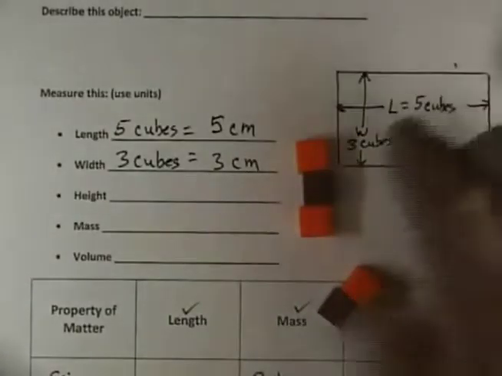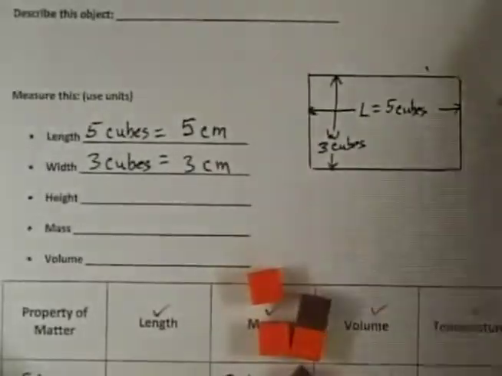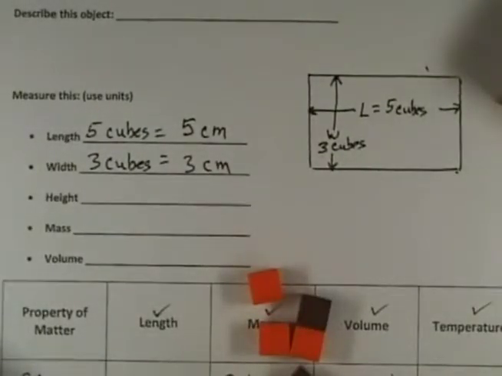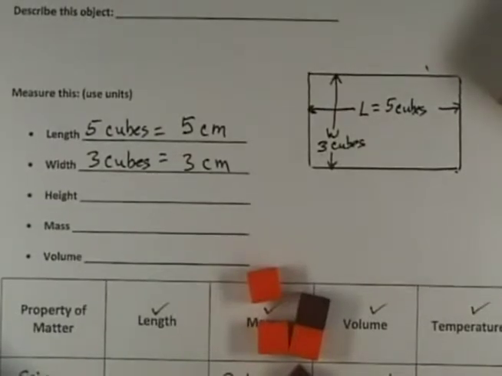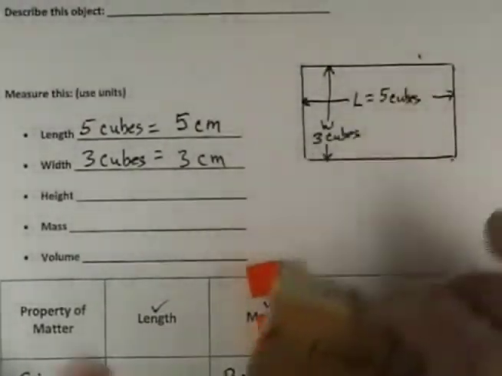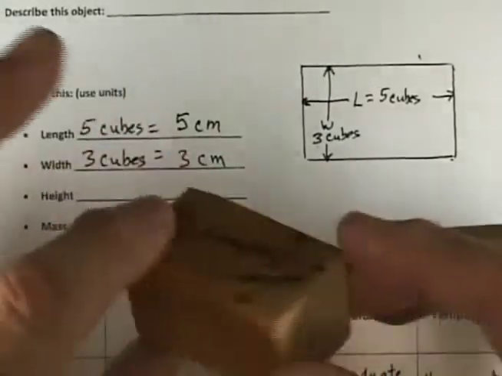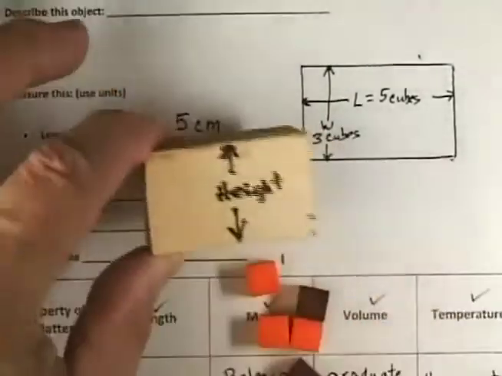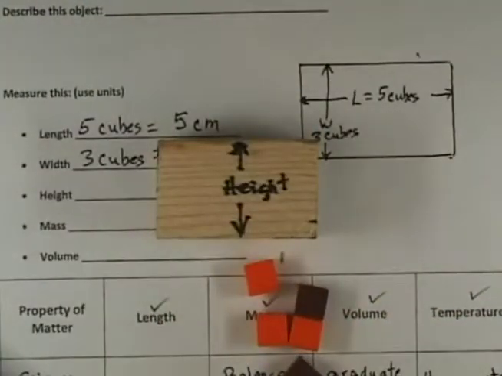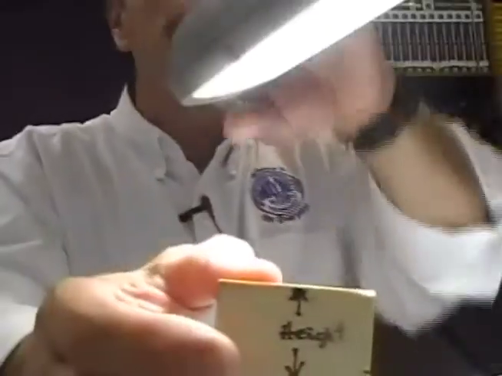Okay, so we've used the centimeter cube to find length and width. It looks like this. And so next is height. Height is how tall something is.